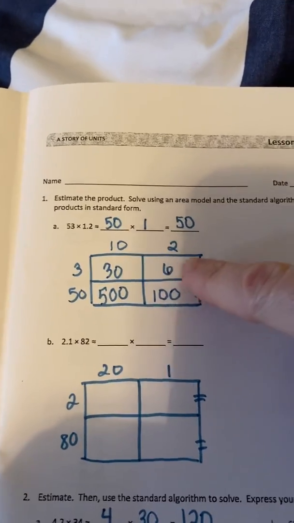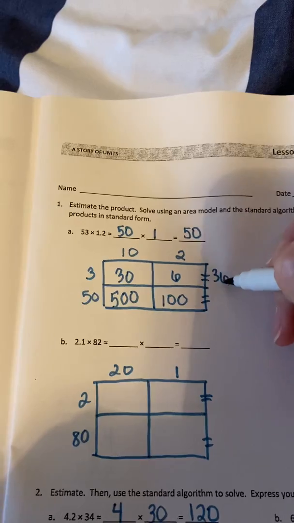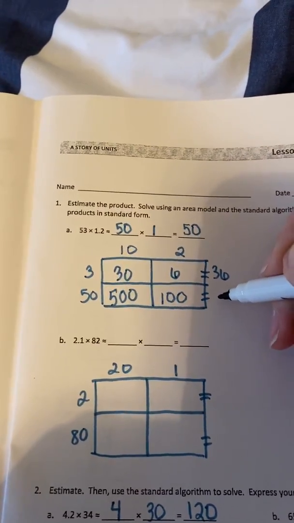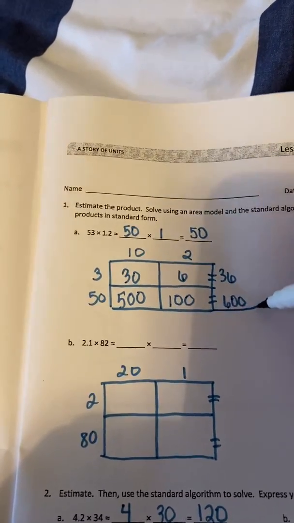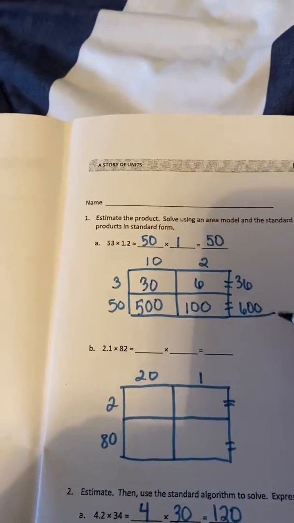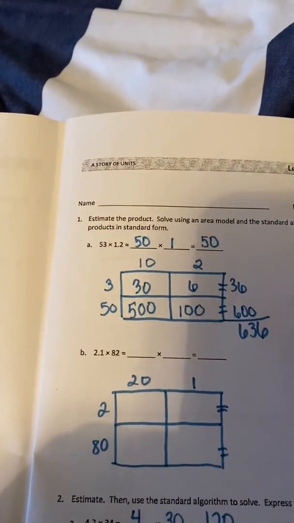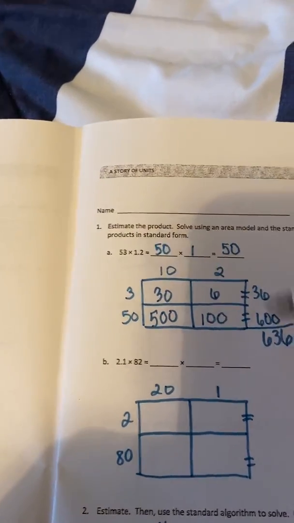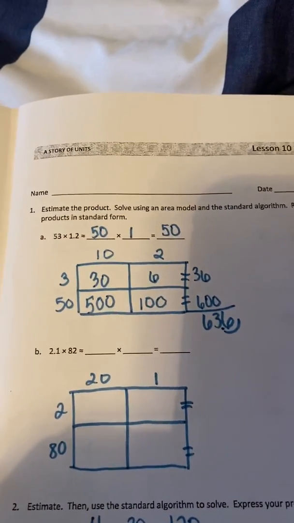Then you go ahead and add them going horizontally. 30 plus 6 is 36. 500 plus 100 is going to be 600. You add these up together, and you would get 636. Now we need to put the decimal back in there, which the decimal in the problem was 1 spot over. So our answer decimal is going to be 1 spot over. So it would be 63.6.